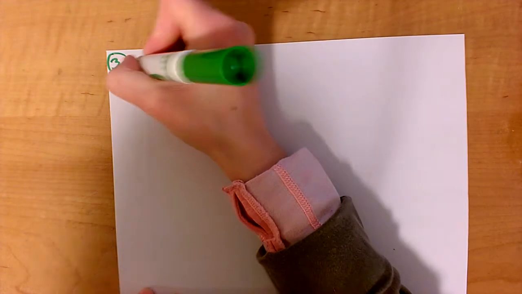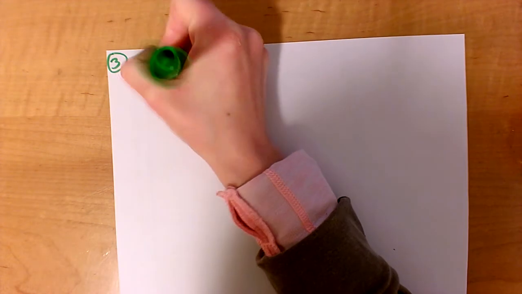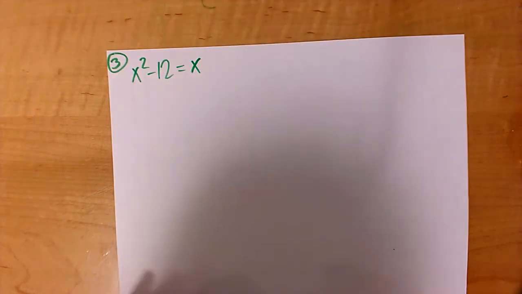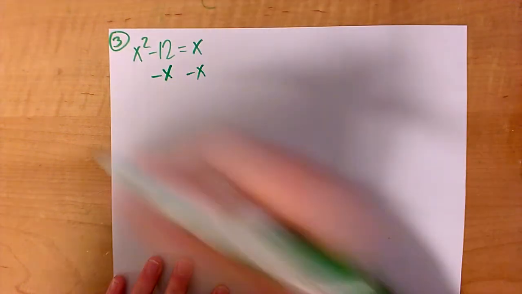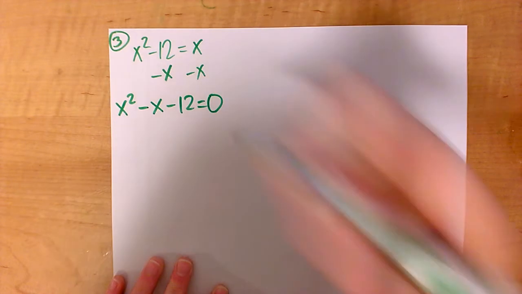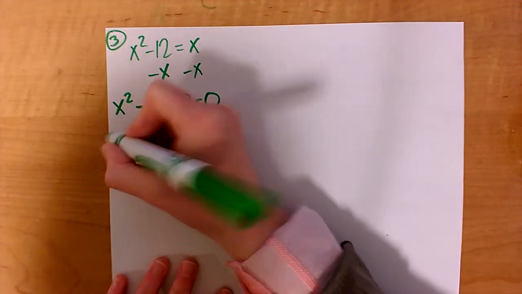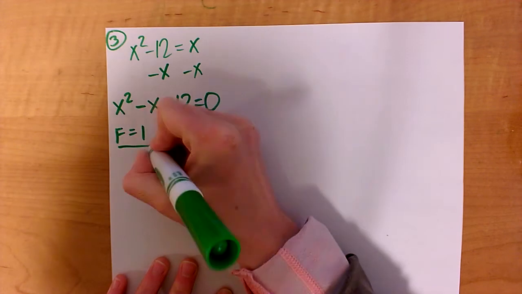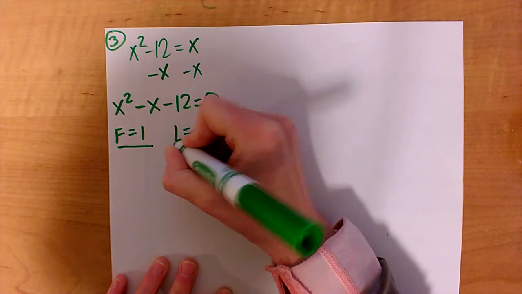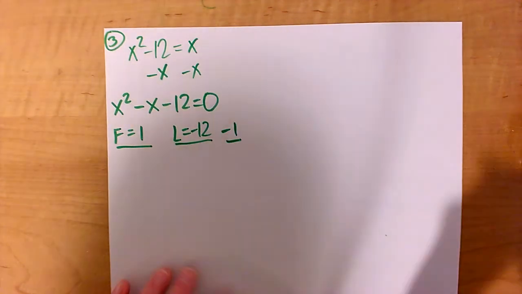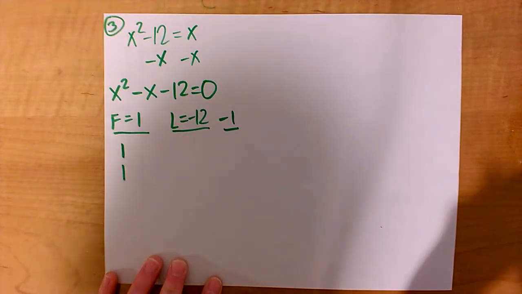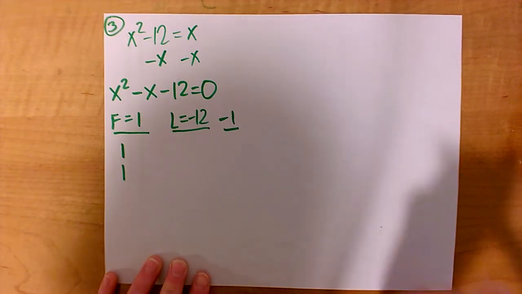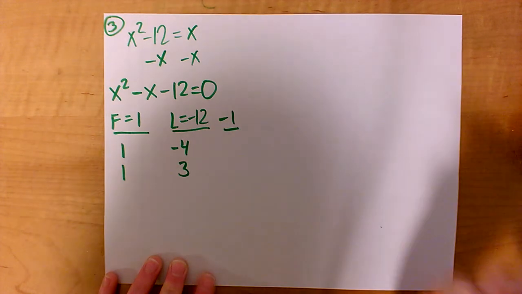For number 3, we have x squared minus 12 is x. So we're going to get this set equal to 0. So I'm going to subtract x from both sides, and I'll get x squared minus x minus 12 is 0. Okay, so now this is something that I can factor with first and last. So first is 1, last is negative 12, and then in the middle I have negative 1. So my two factors of 1 are 1 and 1. Two factors of negative 12. Let's do a negative 4 and a positive 3.